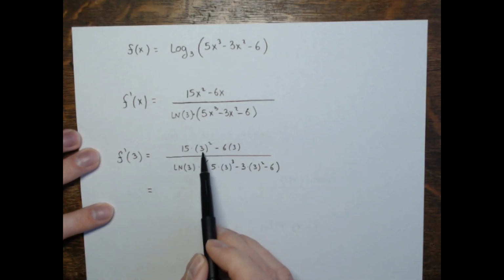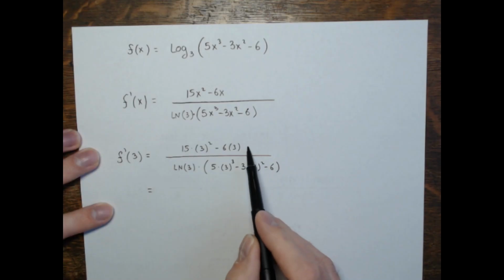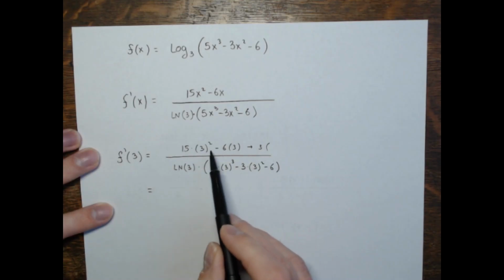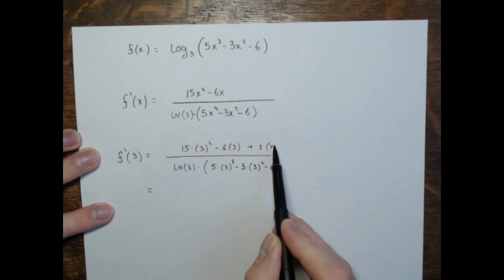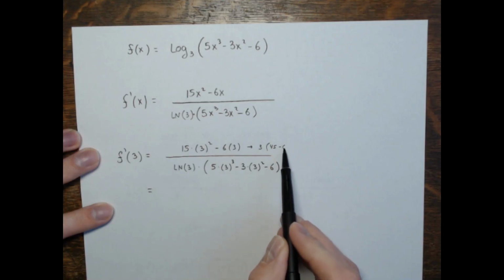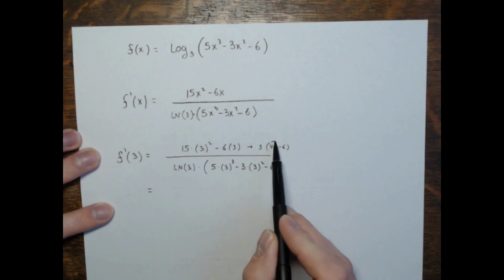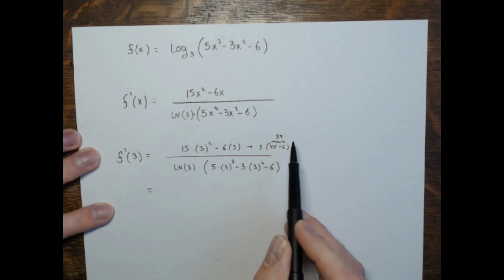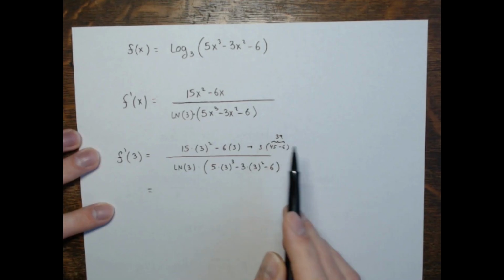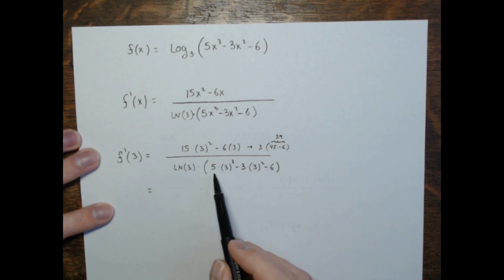All right, factor 3 out of these, and then you'd have 3 times 15, 45 left over there, minus 6 there. 45 minus 6 is 39. And I'll leave that factored for right now, because I want to see what this is.